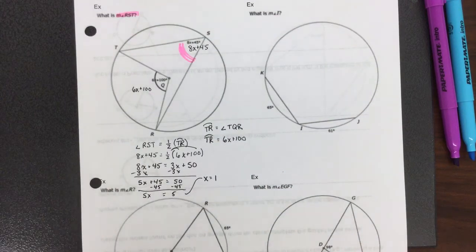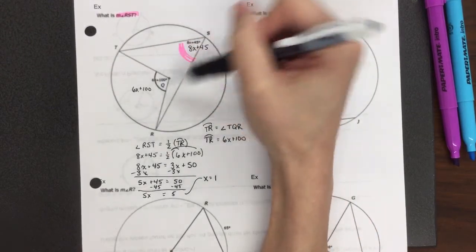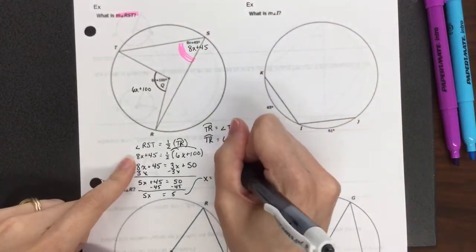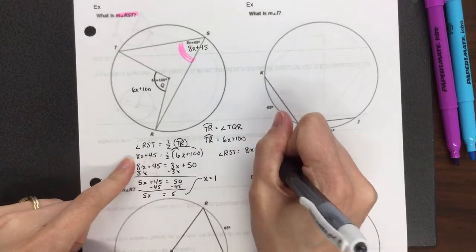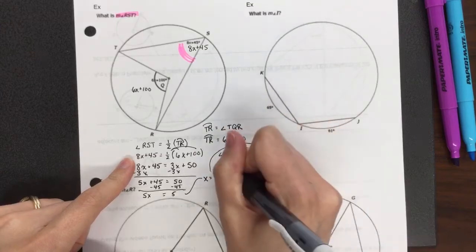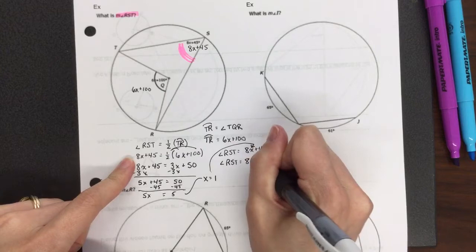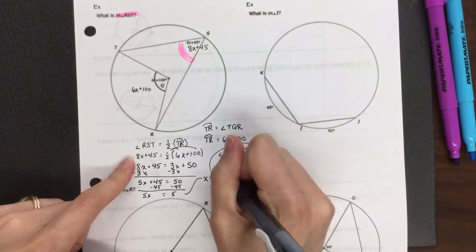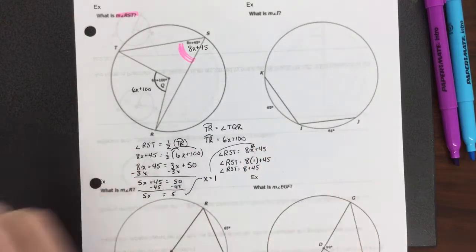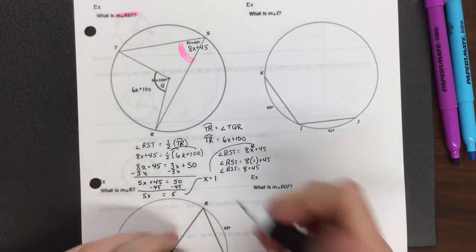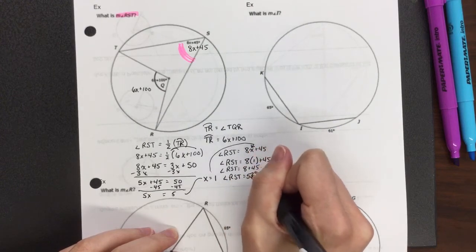And this is some of where I was telling you, be careful. Don't just get a value and then say, okay, done. If you look, it wants the measure for angle RST, and angle RST is equal to 8x plus 45. So we've got to substitute in that x and solve. Angle RST is equal to 8 times 1 plus 45, so 8 plus 45, which is 53 degrees.